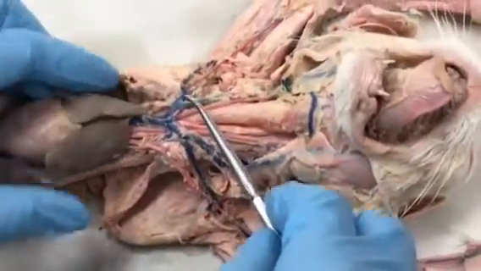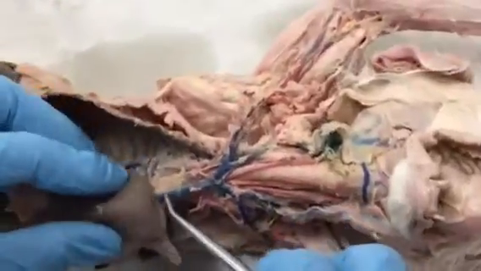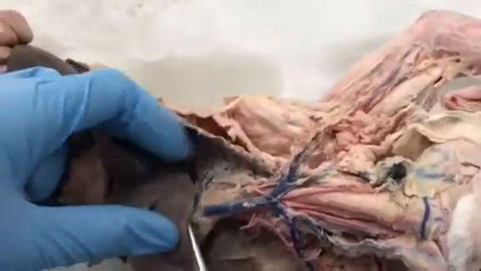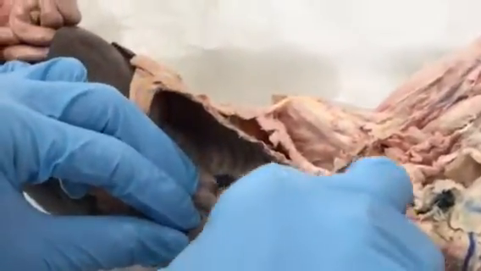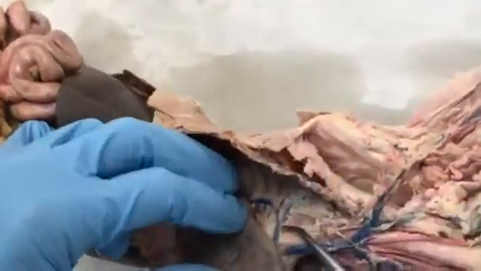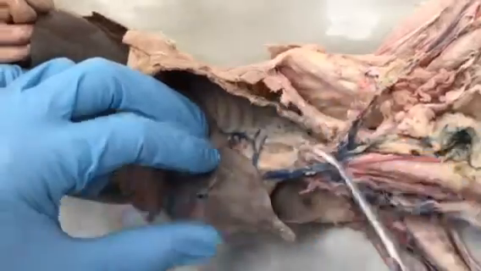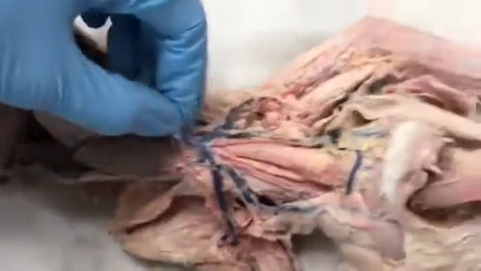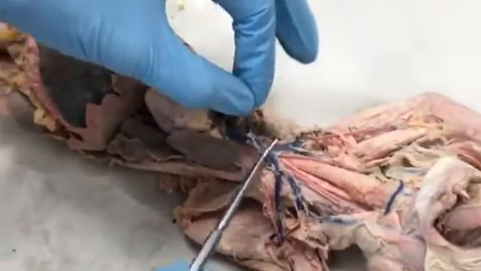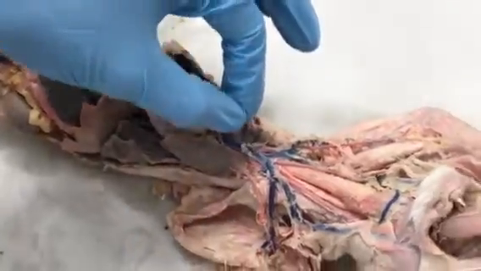So then we have one other vein up here, or two others actually, that we need to look at. One branches directly off the precava and immediately turns and descends on the right-hand side, and this is the azygos vein right here. And we have one other vein that comes right off the top here, and this is the internal mammary vein.